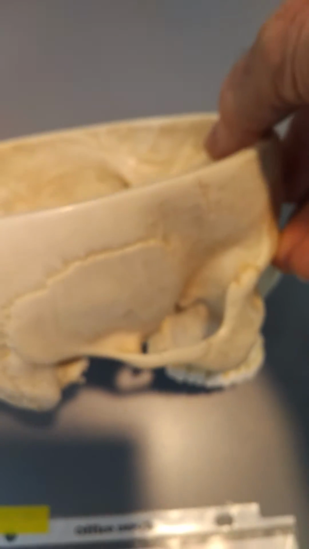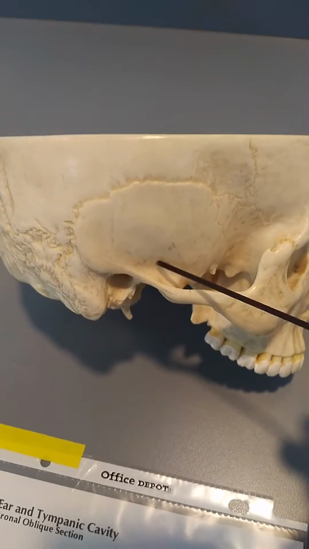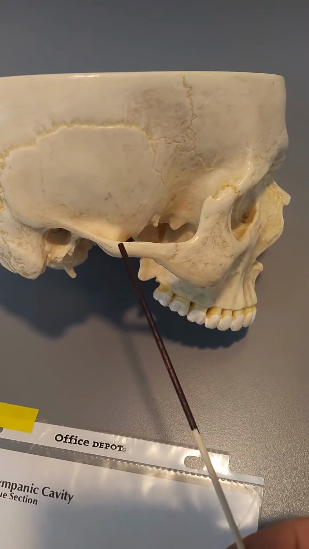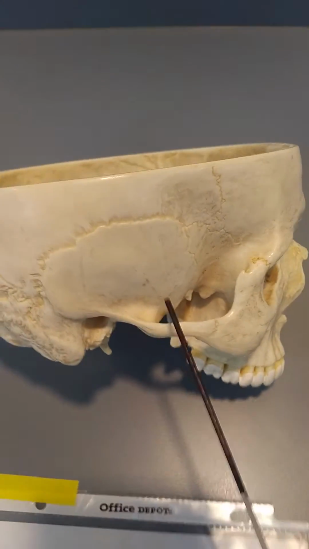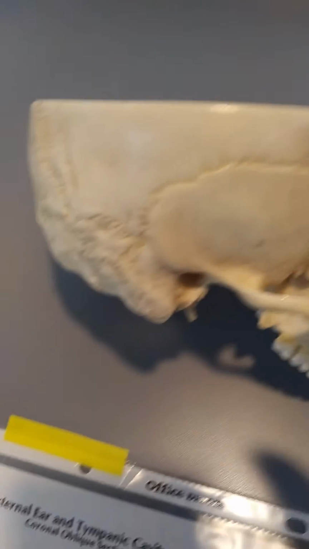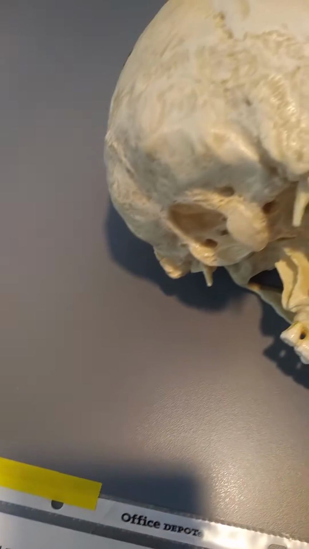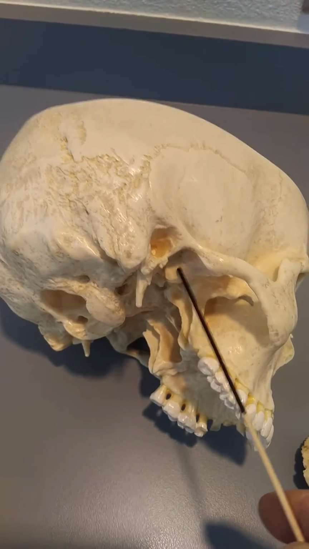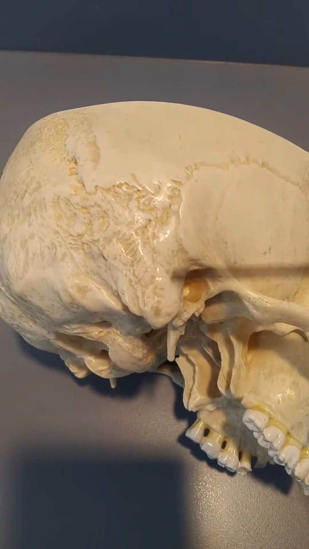We're talking about the temporal bone. This is a temporal bone right here. This is a temporal bone. You can see this process. This is called the zygomatic process because it projects toward the zygomatic bone. There's a fossa right below the zygomatic arch, called the mandibular fossa for the articulation of the mandible. The mastoid portion is this portion right here.